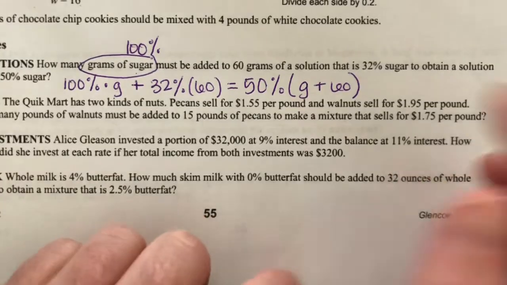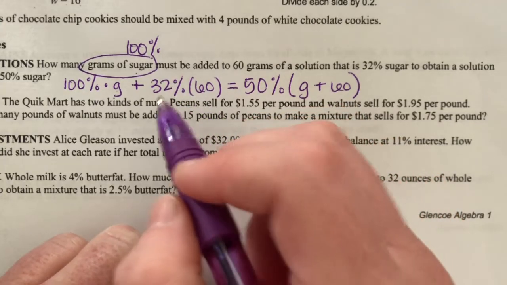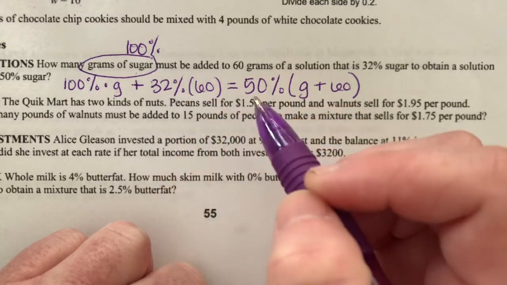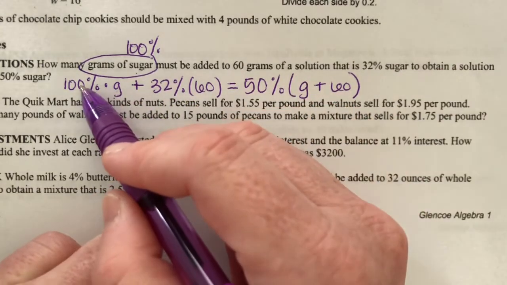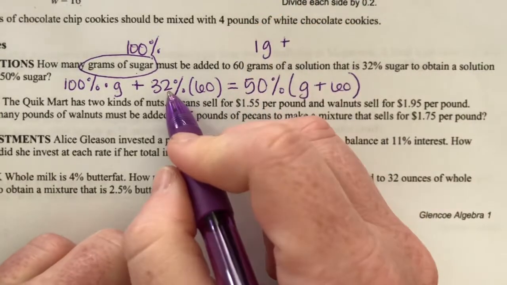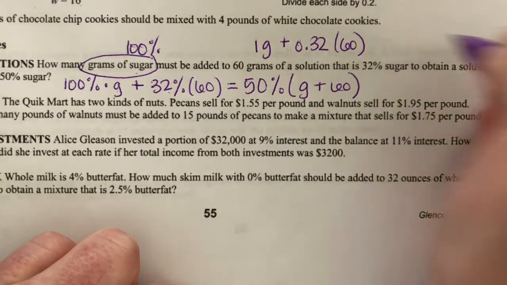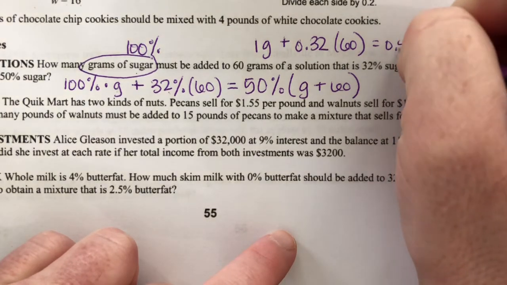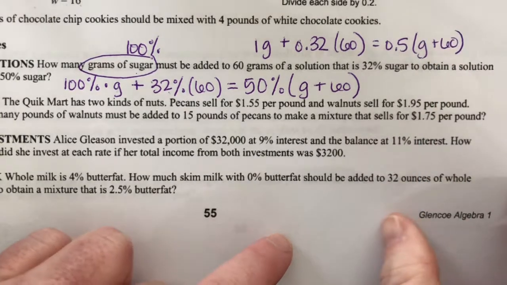Now, the next thing you need to know is that whenever you have a percentage in a problem, you cannot leave it as a percentage. You have to change it to a decimal, right? A percentage as a number is what you get after you divide the percent by 100, because it's the number out of 100. So here, 100 divided by 100 is 1, so we'd have 1 times G grams of sugar, plus 32 divided by 100 is 0.32 times 60, and then 50 divided by 100 is 0.50, and then we're multiplying that by this much.